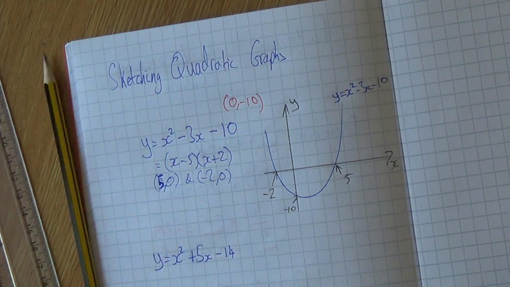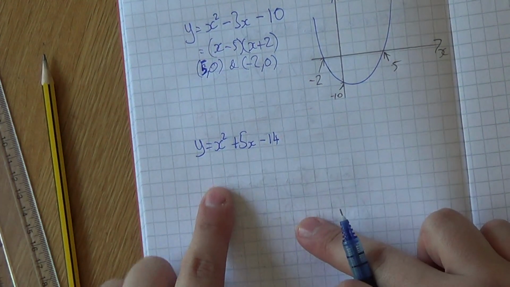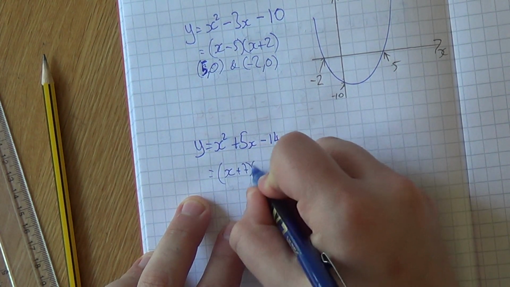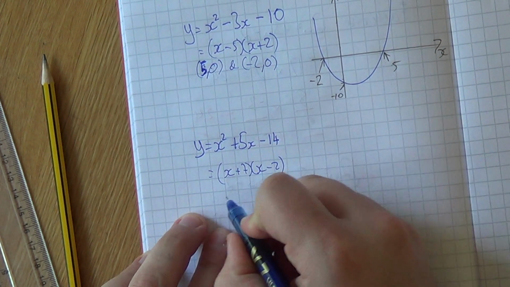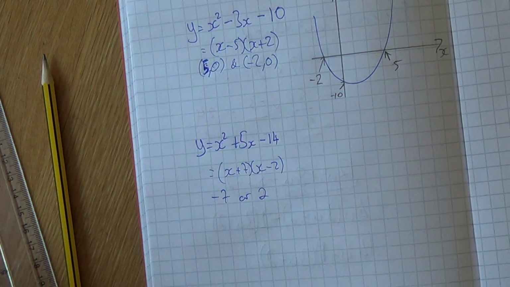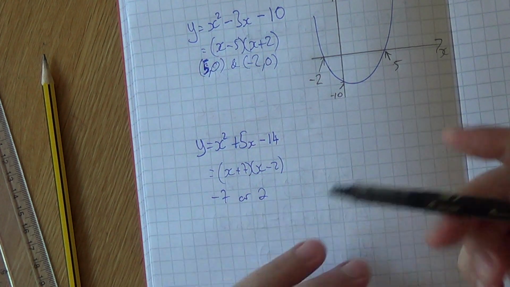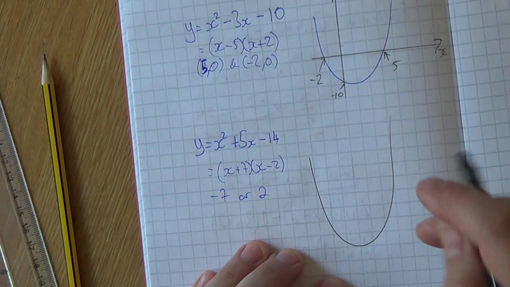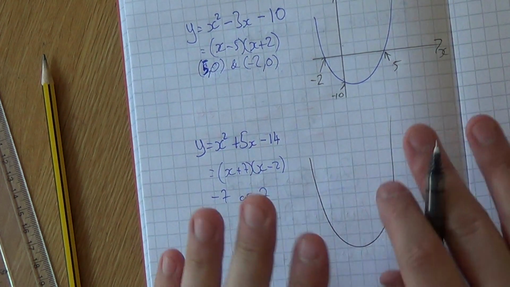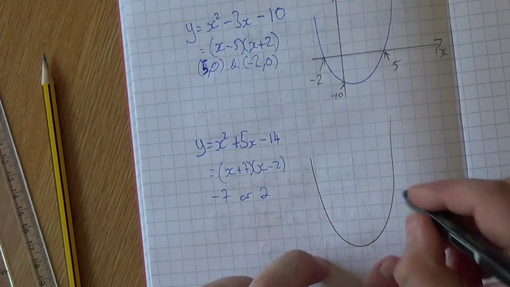So we'll do the next one just as quickly. Factorise this, and again I've chosen one that factorises to not be too mean. I think that's x plus 7, x take 2, which gets me intercepts at negative 7 or 2. It's a parabola, so it's going to be that shape-ish. I mean, it won't bend out on itself and it won't ever get vertical, so that's a bit ropey, but we know it's fine up to there.